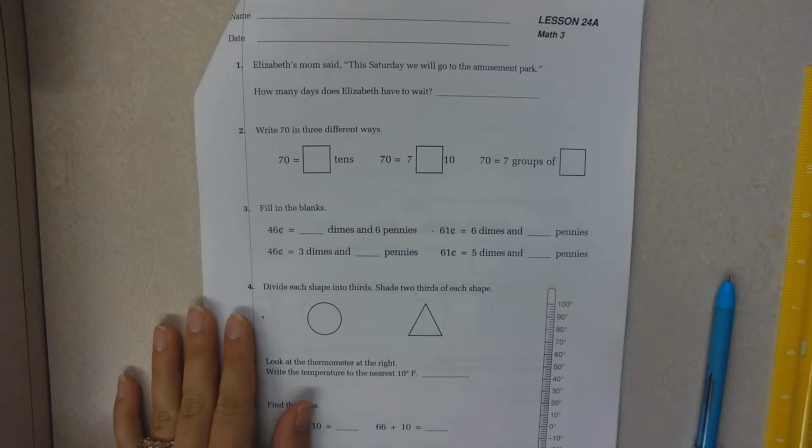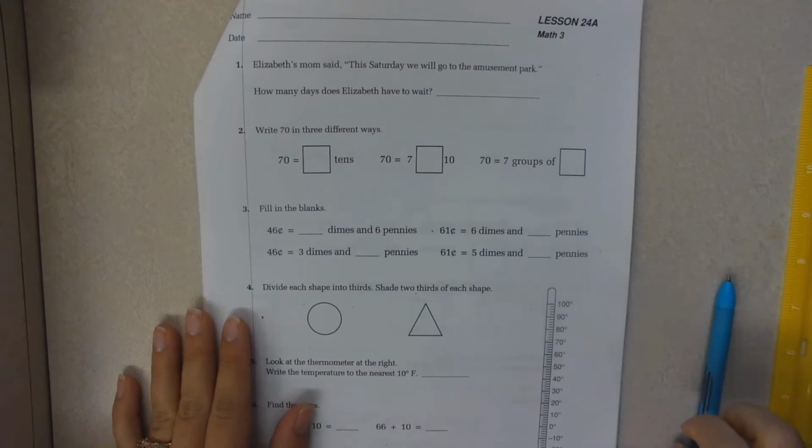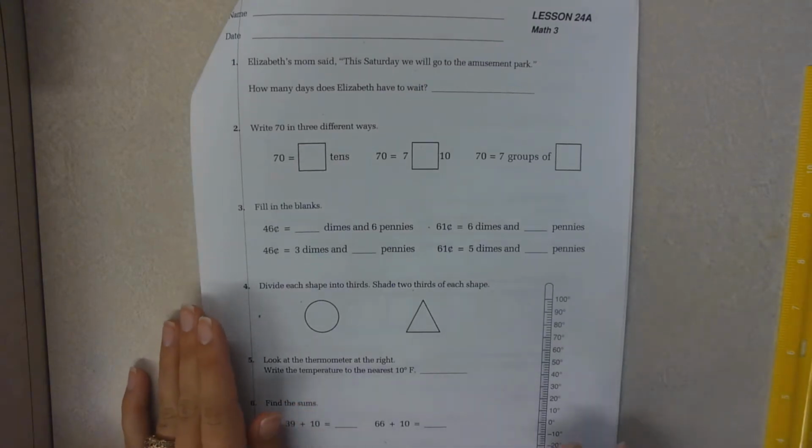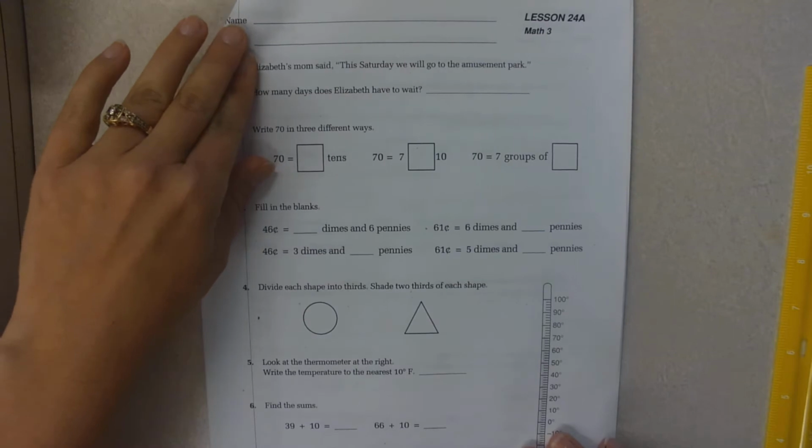Hello boys and girls. We are working on lesson 24 in Saxon math, and after you've written your name and your date, I want you to go to number 1.